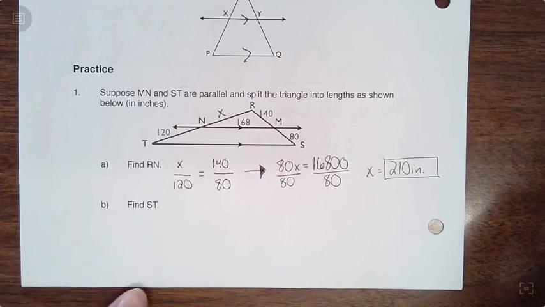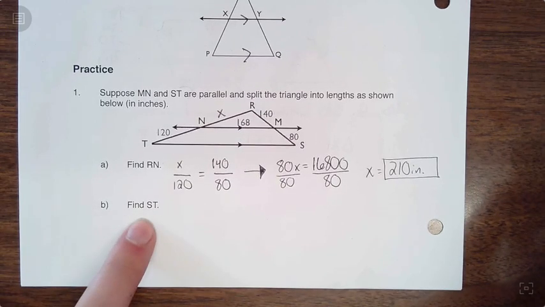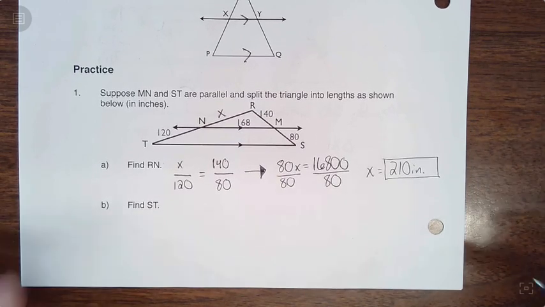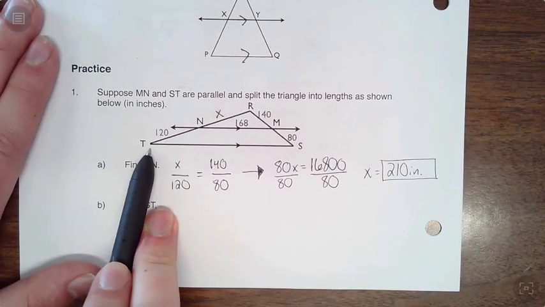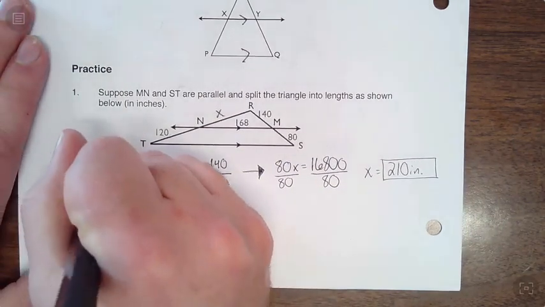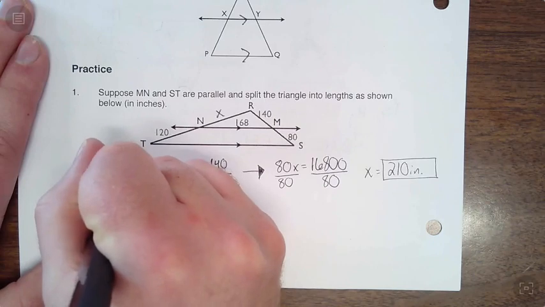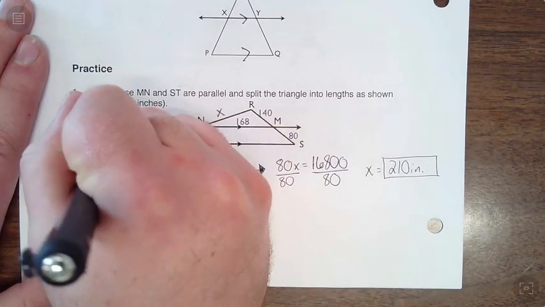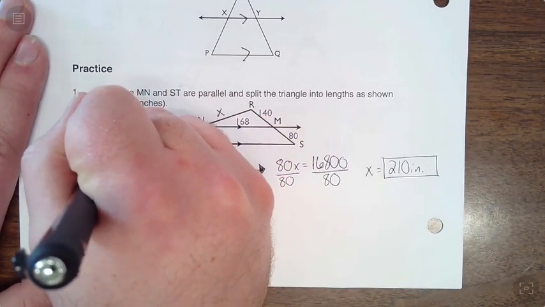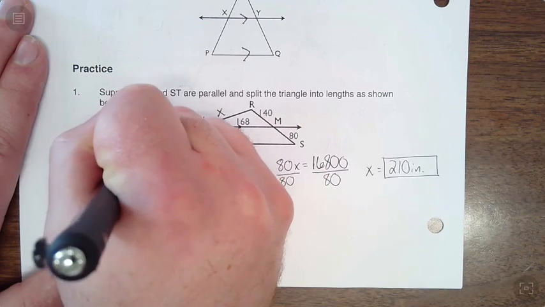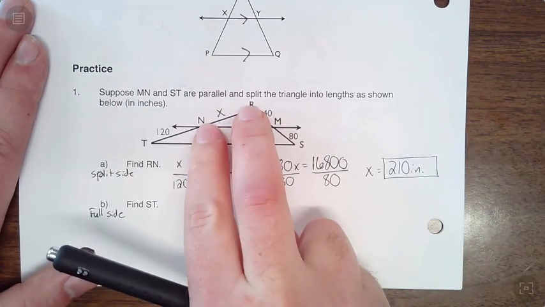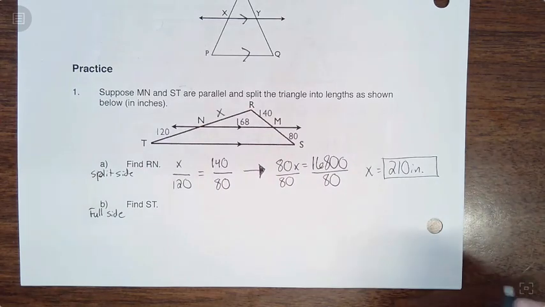Now let's look at part B. Part B, I'm looking to find ST. Now ST is the full third side. So the most important thing that I can point out here is that this is talking about a full side, where part A was talking about what I would call a split side. It's just some portion of that full side. And so I'm going to do this differently.